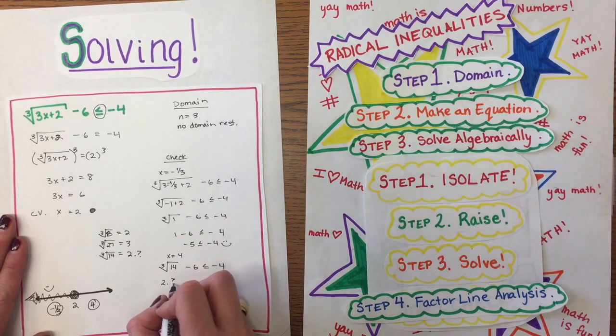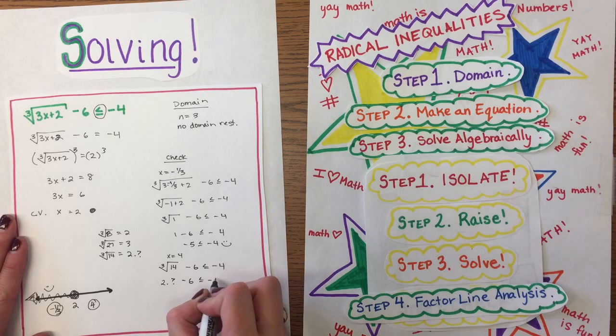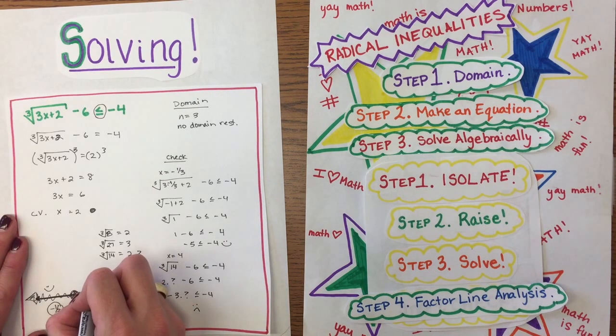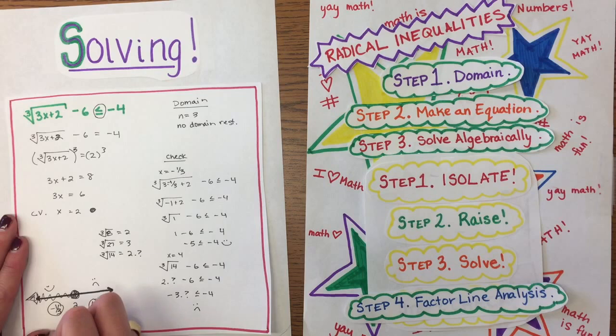2 point something minus 6 is less than or equal to negative 4. Well, if this was 2.5, this would make this negative 3.5. So this is going to be negative 3 point something is less than or equal to negative 4. That is not true. So that is not my solution. So the solution to this problem is negative infinity to positive 2, included.